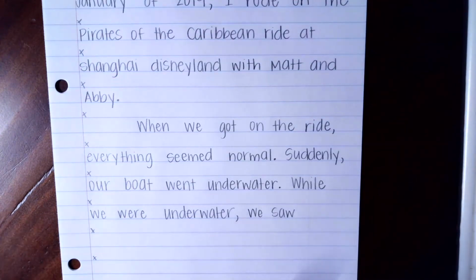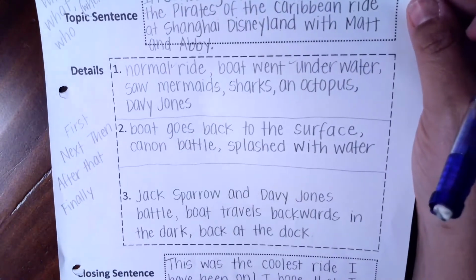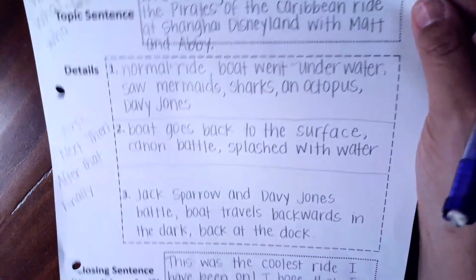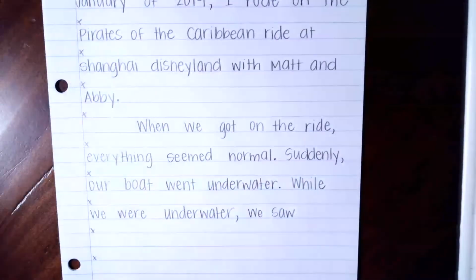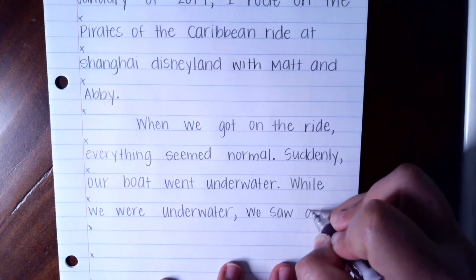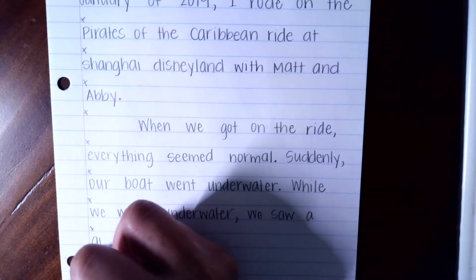Now, I put on here mermaids, sharks, an octopus, and Davy Jones. Now, I'm going to add some extra details here. So we saw a giant octopus.